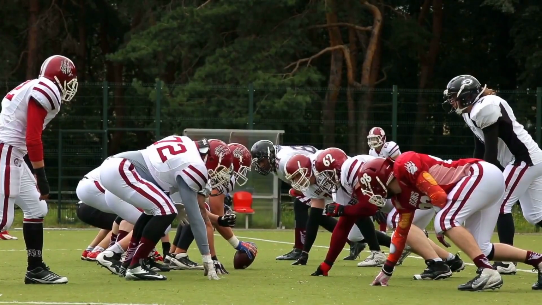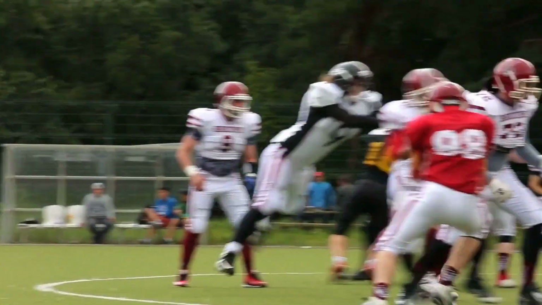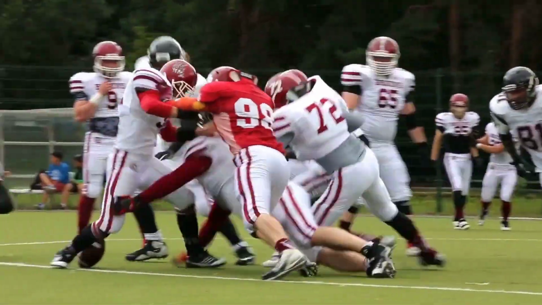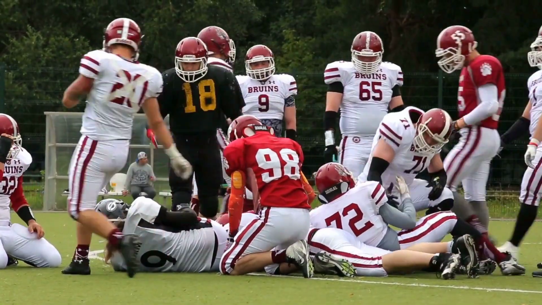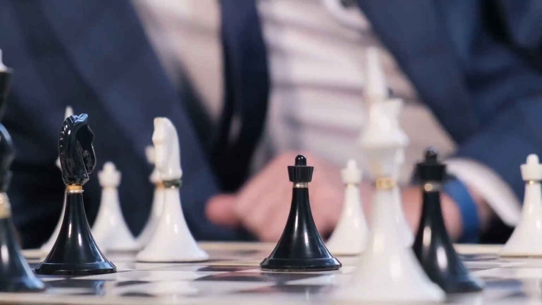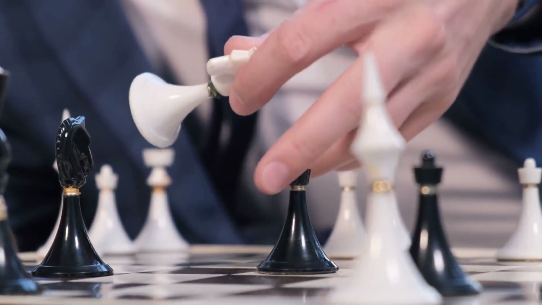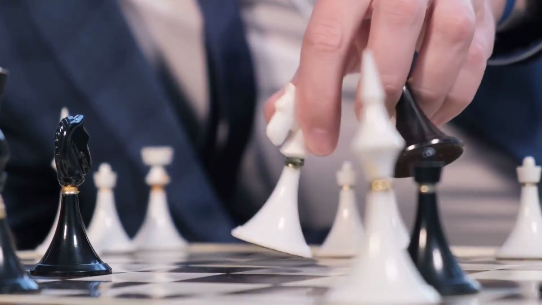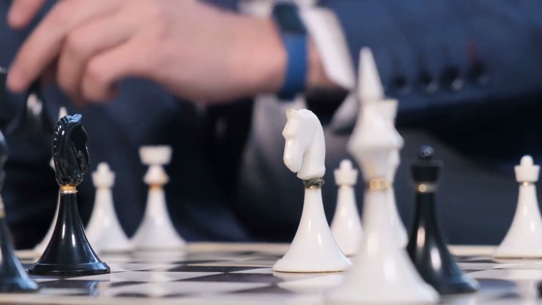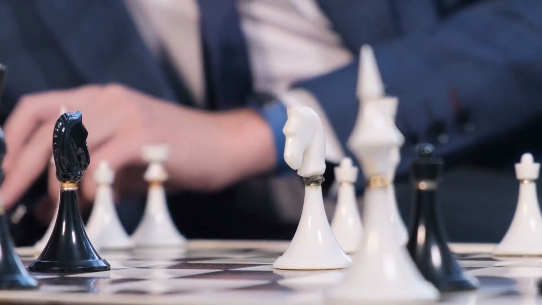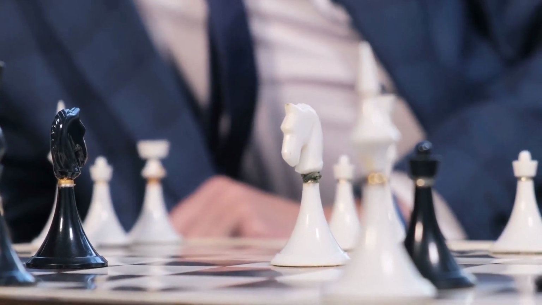Let's take a closer look at what the Nash equilibrium is. It's a theoretical concept that predicts the outcome of a game in which each player's strategy is based on the assumption that they know the strategies of all other players. Think of it like this: imagine you're playing a game of chess. You're trying to anticipate your opponent's next move, and your opponent is doing the same. The Nash equilibrium predicts the outcome of this game, where both players are making their best possible move, given what they know about the other's strategy.